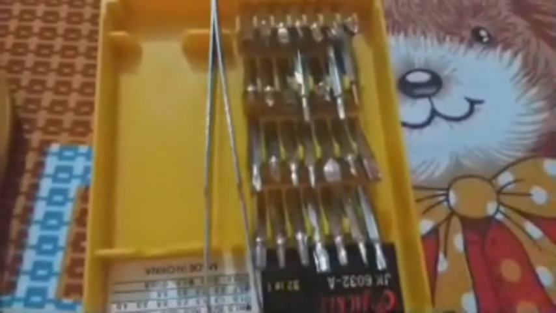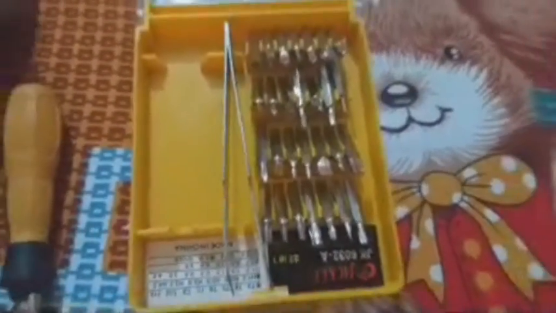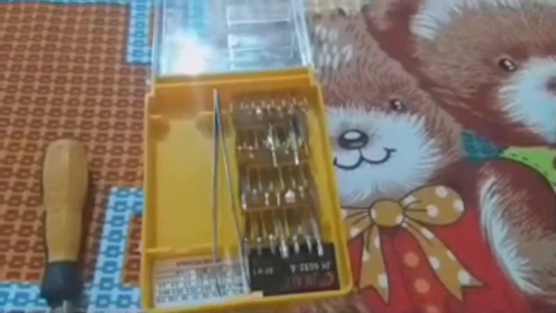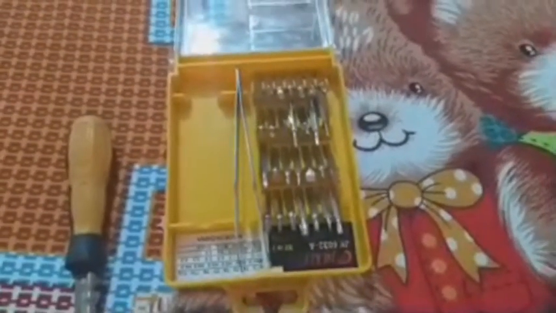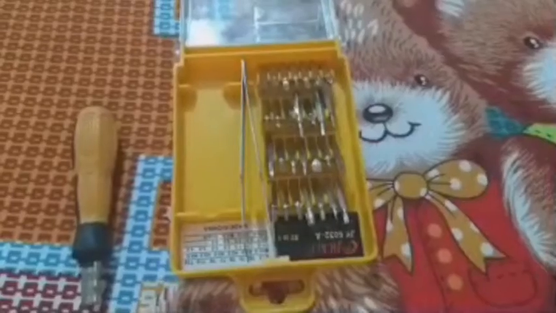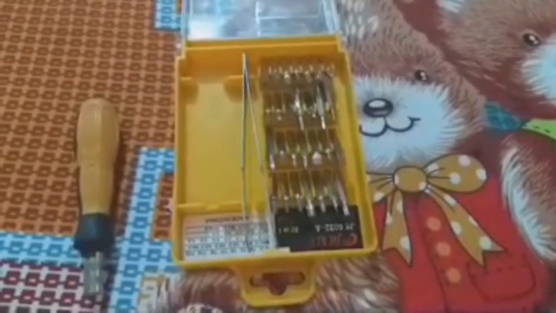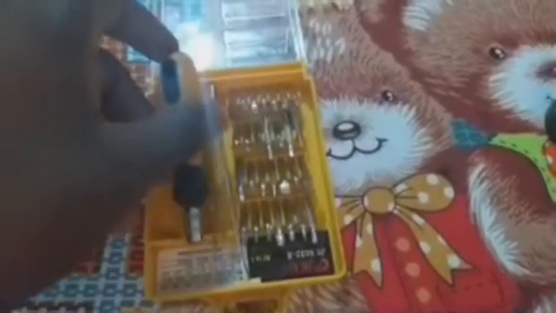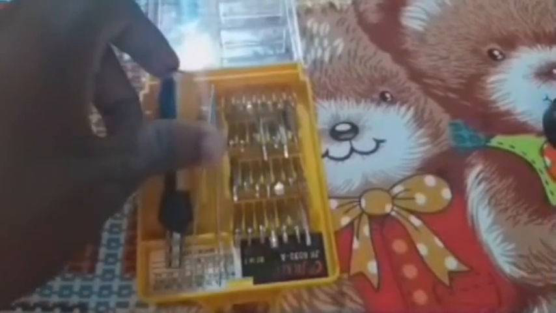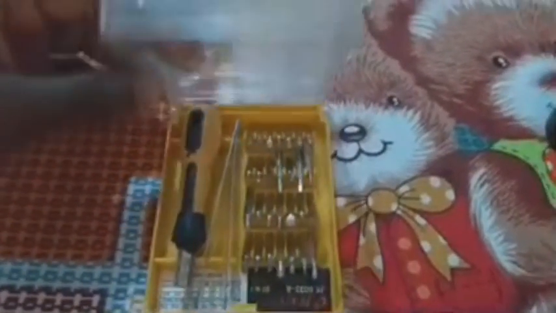You can see the pin. These screwdrivers help in repairing difficult screws, like screws that you rarely see in some devices. So this is a 28 pin screwdriver set. It will help you. So let's get back.